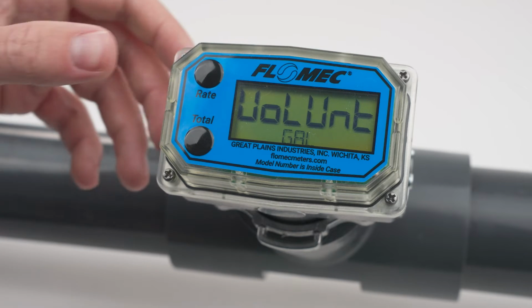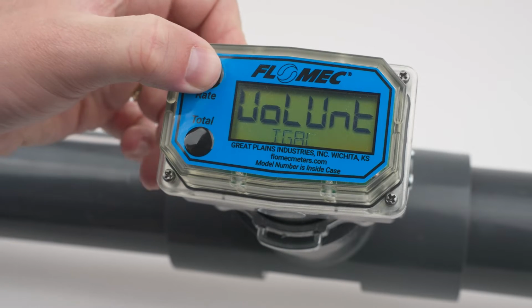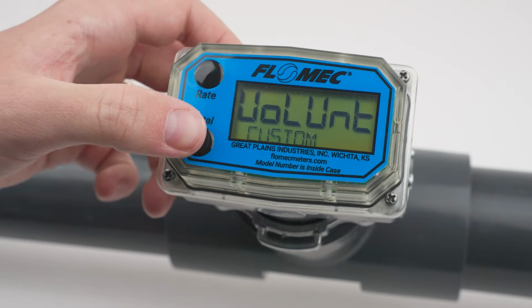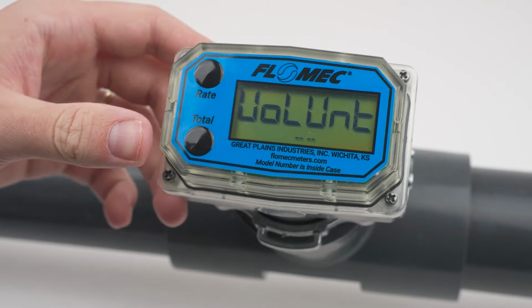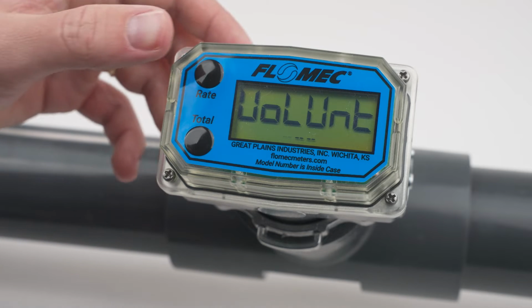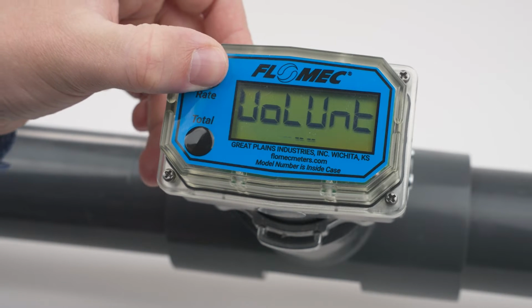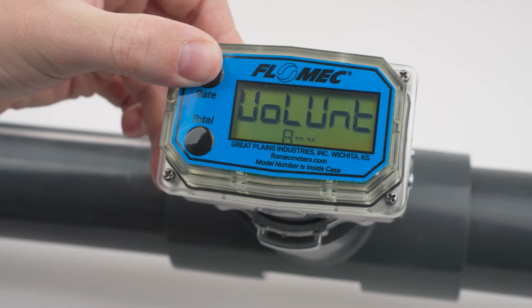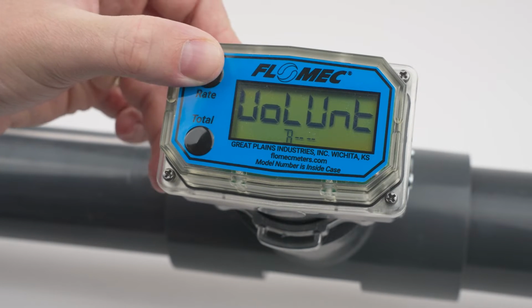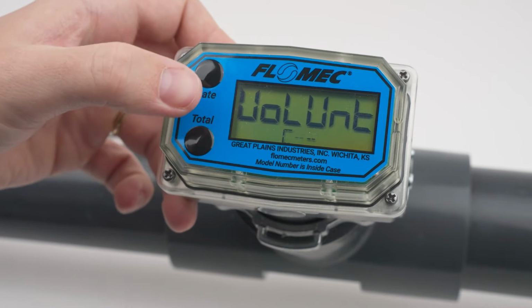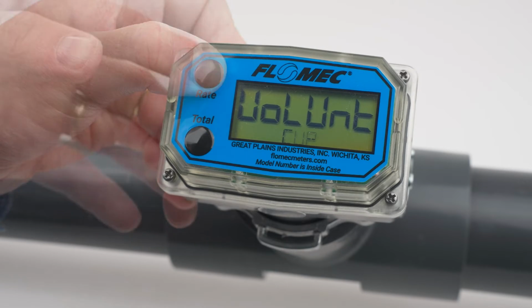If custom units are selected, you will be able to create a custom 3-character alphanumeric name for your custom unit. After selecting custom units, use the total button to select the active digit and the rate button to increment the active digit.